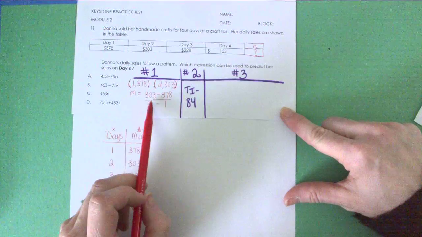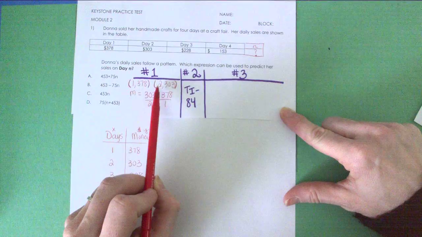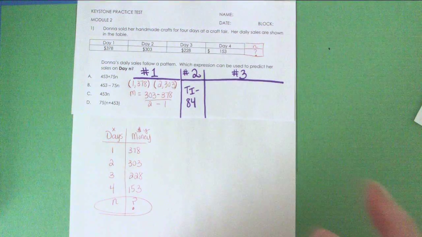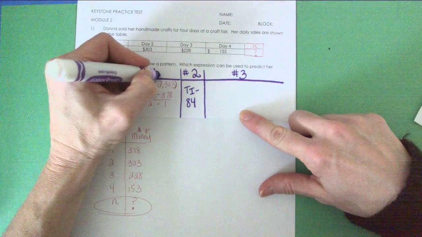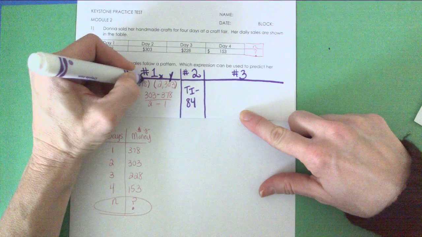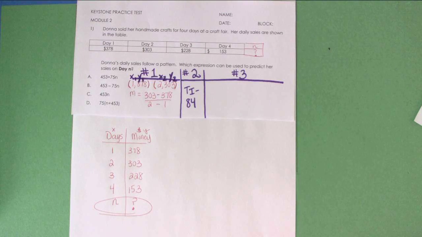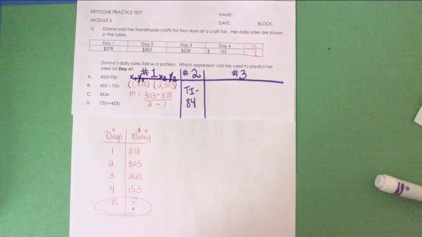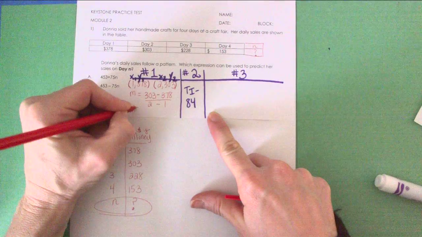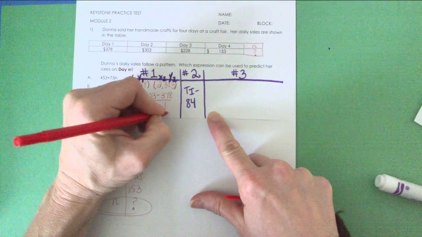Now, if you think back to your classwork, that's going to be your y sub 2 minus your y sub 1 divided by your x sub 2 minus your x sub 1. And that would be if I'm giving my coordinates x, y, first set, second set. Okay, so if I do this math, if I take 303 minus 378, I end up getting that my slope is negative 75 over 2 minus 1 is 1. So my slope is going to be negative 75.